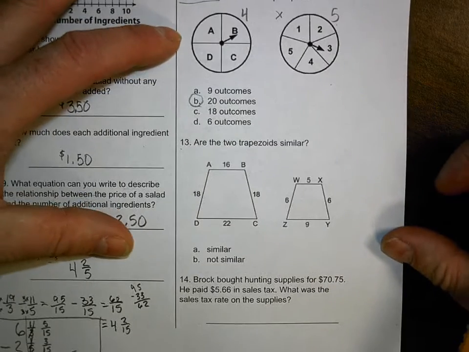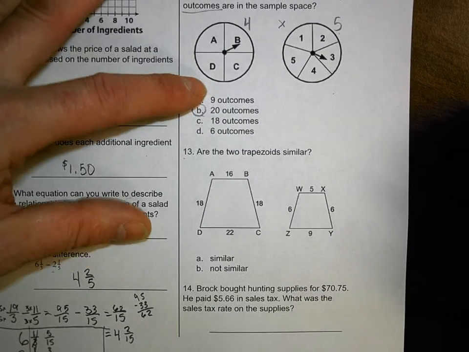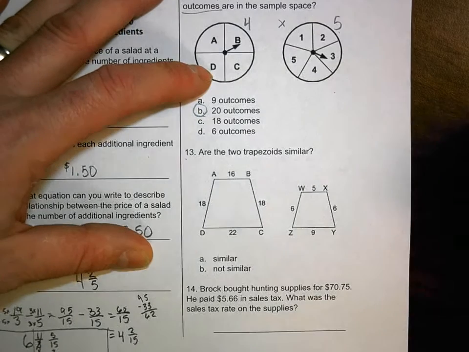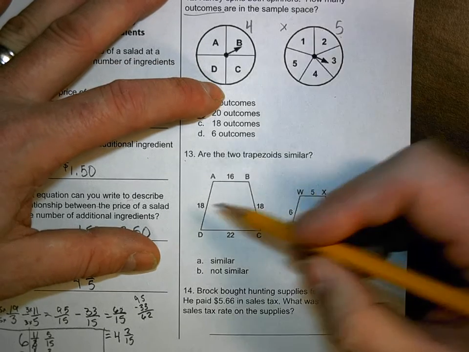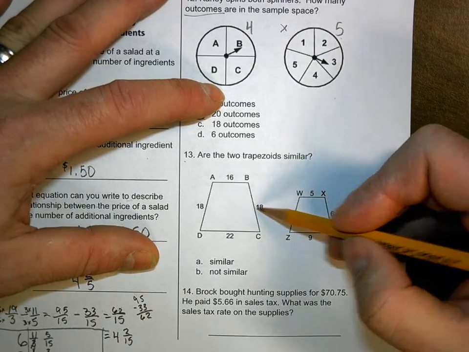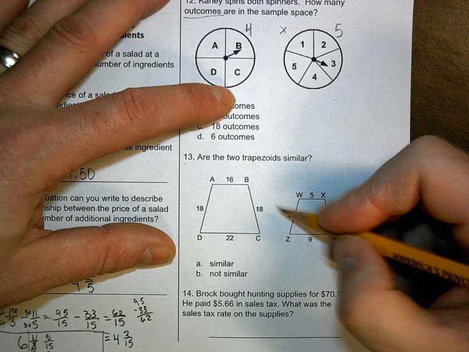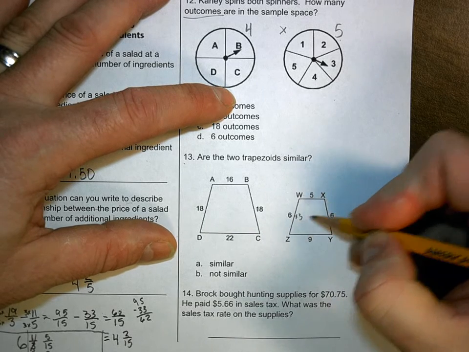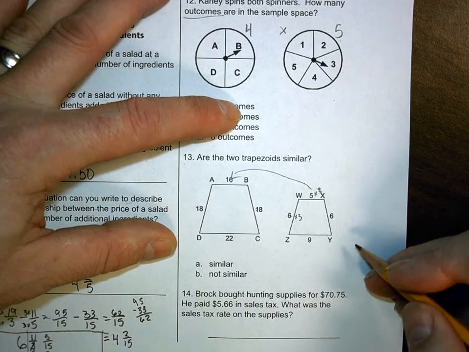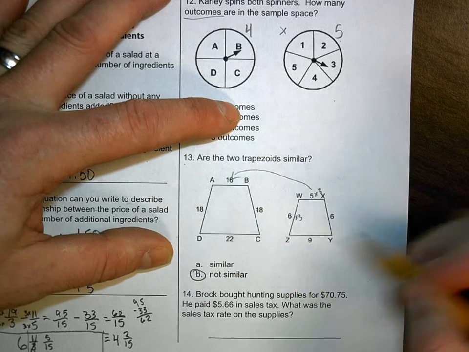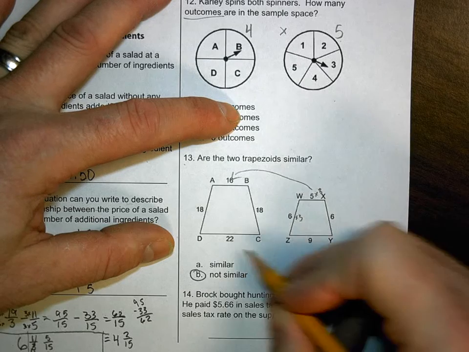Let's look at number 13. We want to know, are the two trapezoids similar? We know that similarity is a ratio experience. So if they're similar, they're going to have identical ratios. Now, I can see right here, 18 and 6. So this is times 3 gets me 18, right? So 6 times 3 gets me 18, which means 5 times 3 should get me 15. These are not similar. And I can do it down here. 3 times 9 is 27, and that's not the same either.